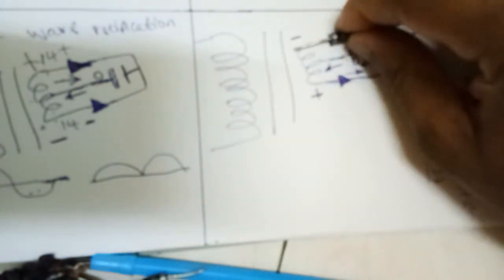You can either get a positive voltage or a negative voltage depending on how you put your diode.